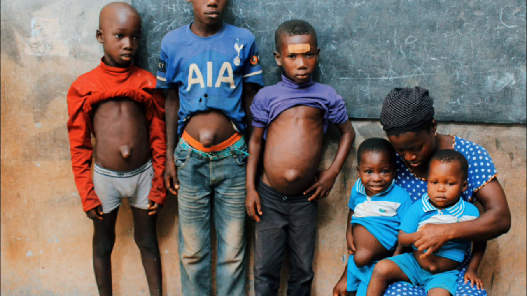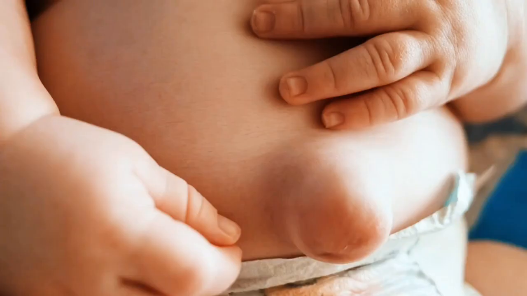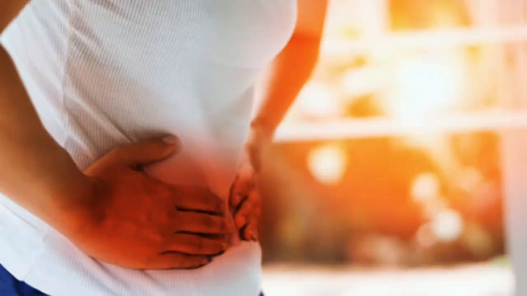Anatomy of an umbilical hernia. The umbilical region, commonly referred to as the belly button or navel, is an area where the abdominal muscles and tissues converge during fetal development. Normally, these structures close after birth, forming a strong and intact abdominal wall. However, in some cases, the closure is incomplete, leading to a weakness or defect in the abdominal wall, allowing organs or tissues to protrude. This is known as an umbilical hernia.